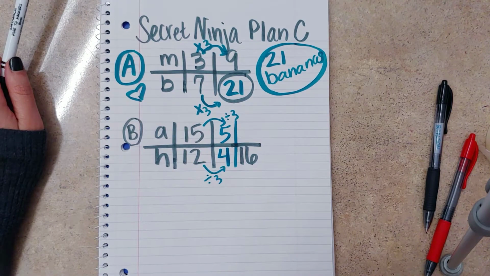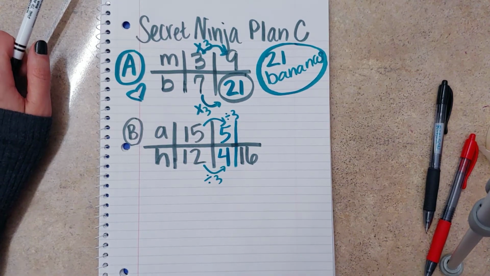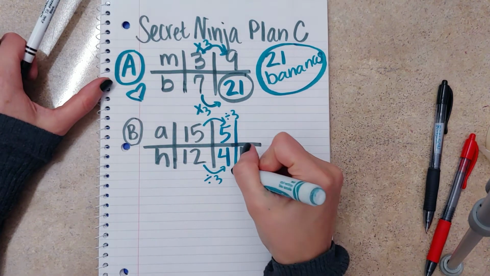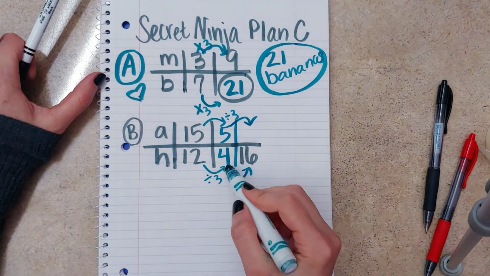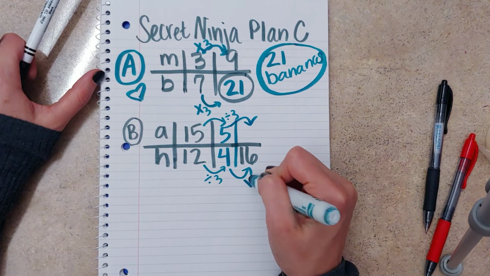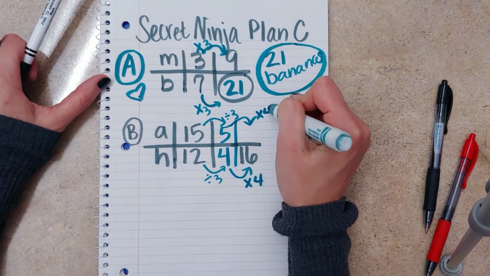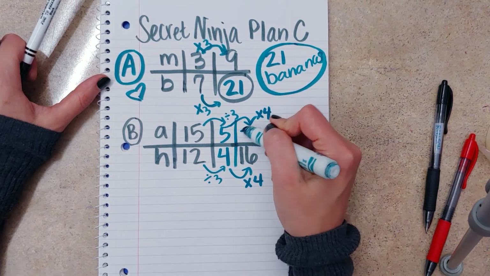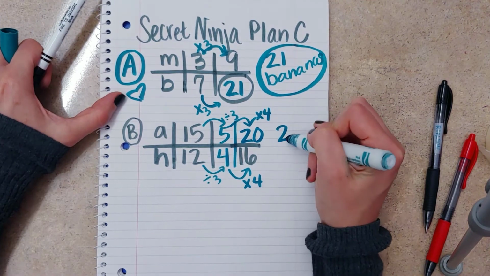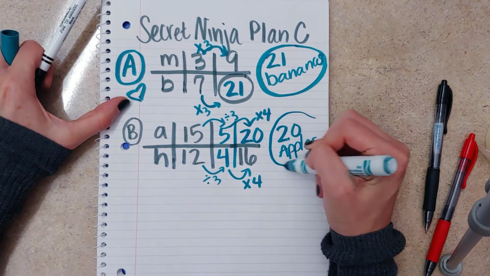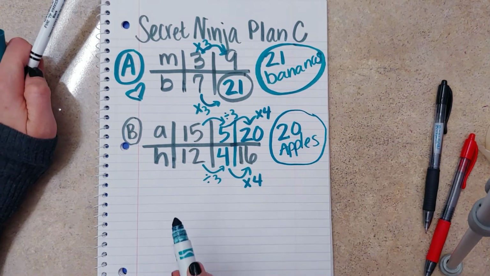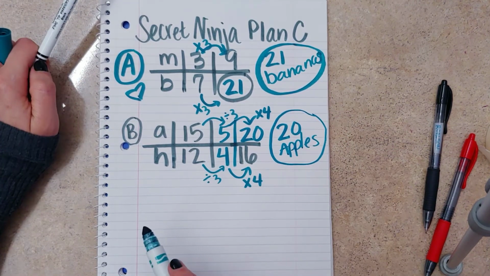So we pause. Can we use that new simplified fraction to help us scale up? And we can. 4 times what gives us 16? Times 4. So 5 times 4 gives us 20. We're going to need 20 apples. Okay, so our plan B, again, it was just relying on stuff we know.